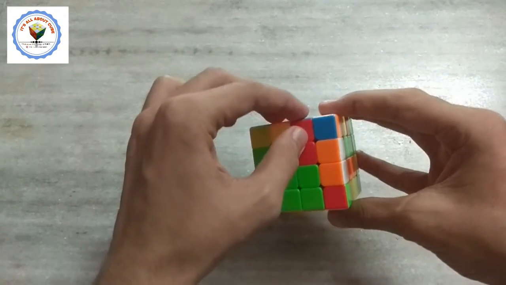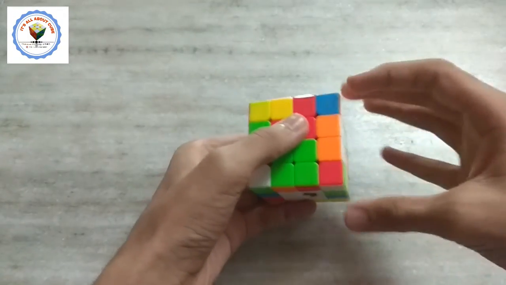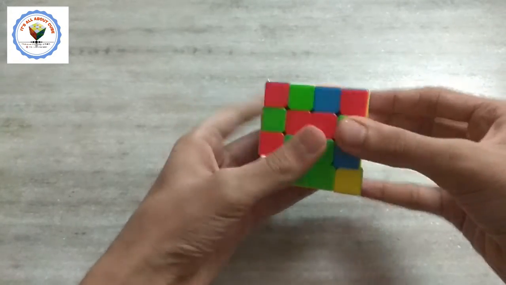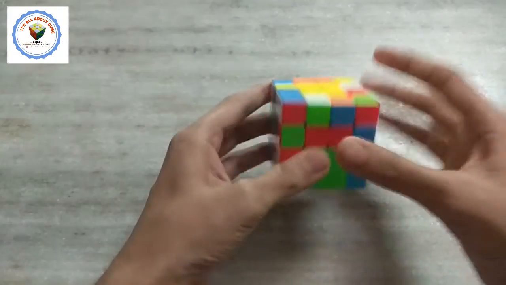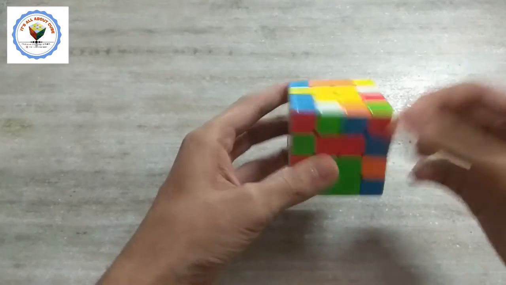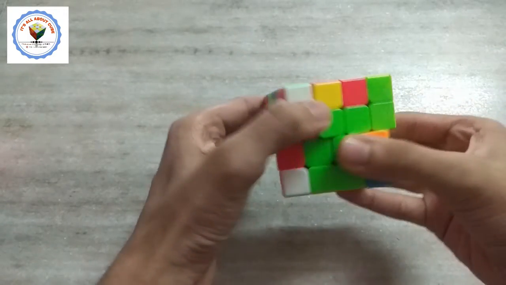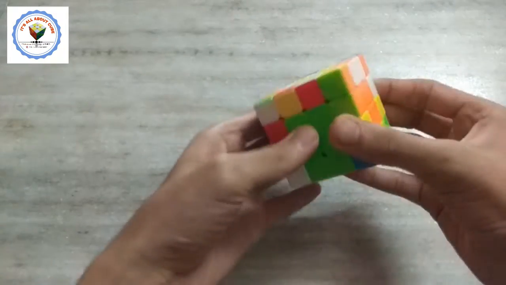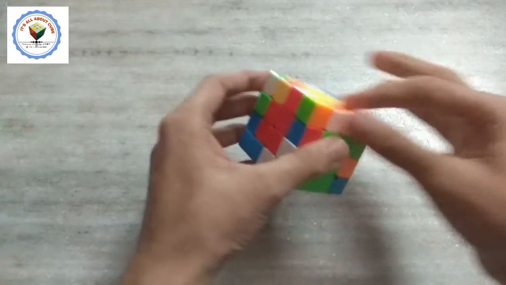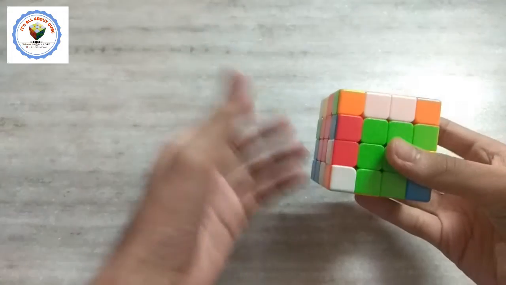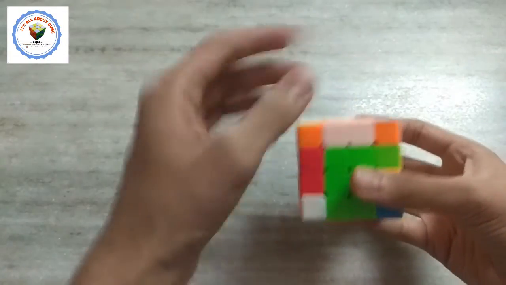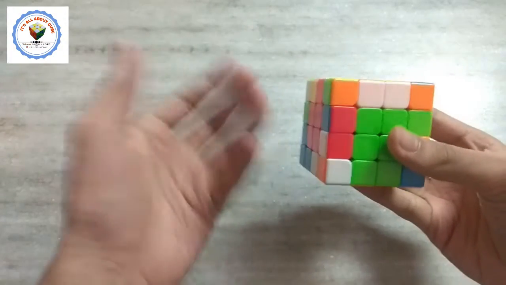So let's say we have replaced it with this edge by doing R, U prime, R prime. As you can see, we have replaced that edge with this edge. Now, not to mess the center, we will move our center back to its place. As you can see, our one edge has been solved. This is how we solve all the 12 edges. So we will take another case and solve all the 12 edges.